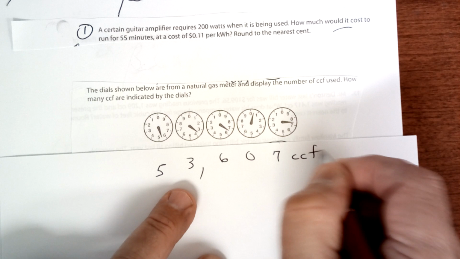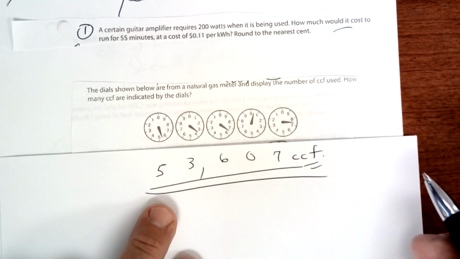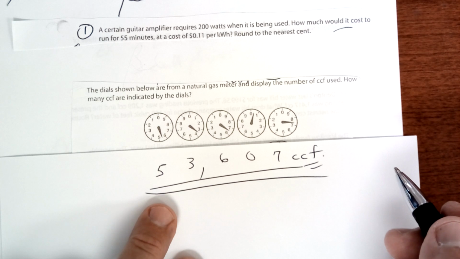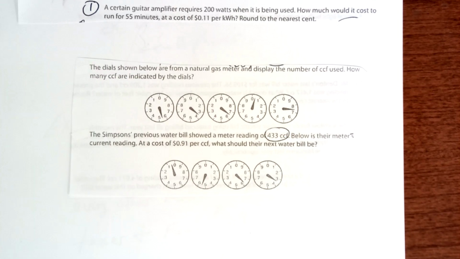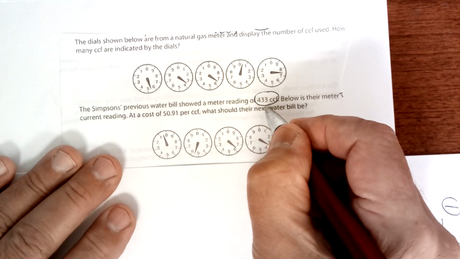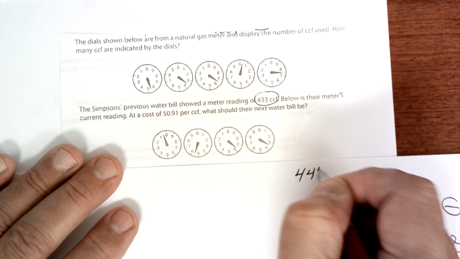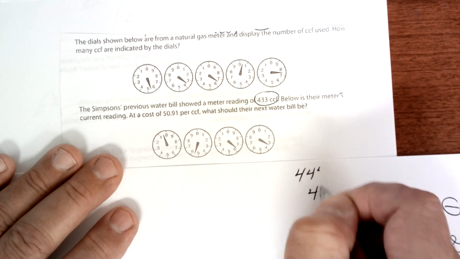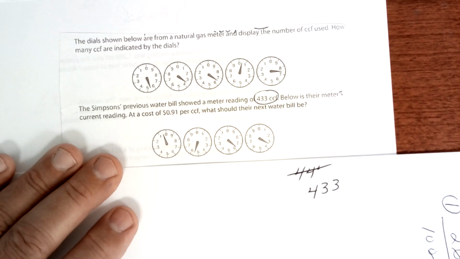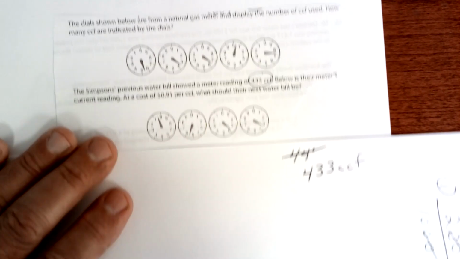It's already in the hundreds. So do not divide by 100. Also, on this one right here, the previous bill was read at 433 CCFs. The meter doesn't reset.